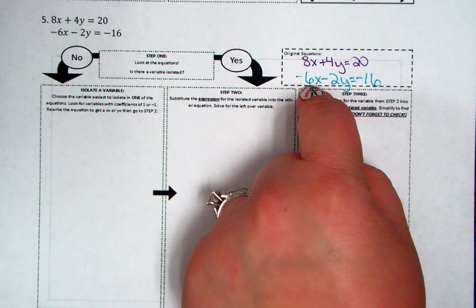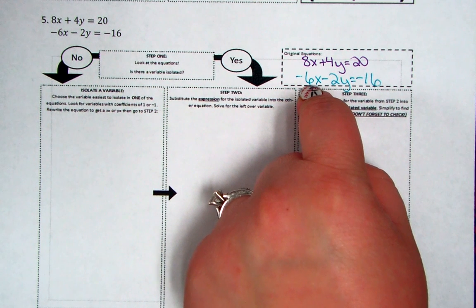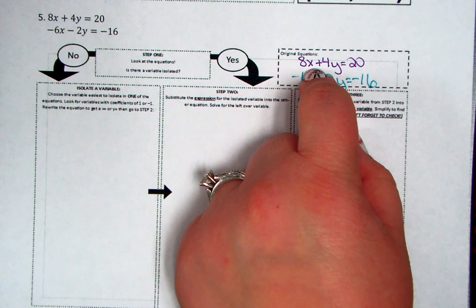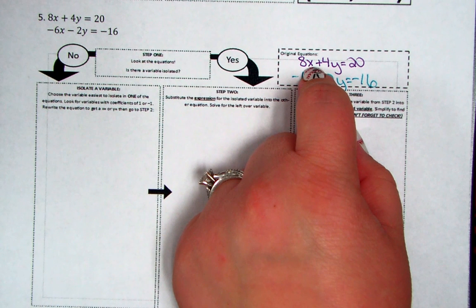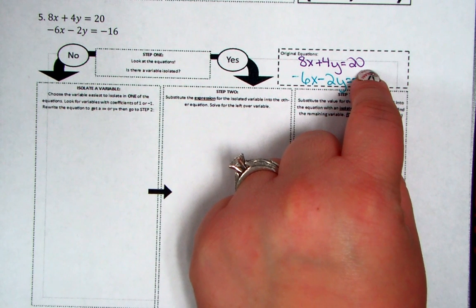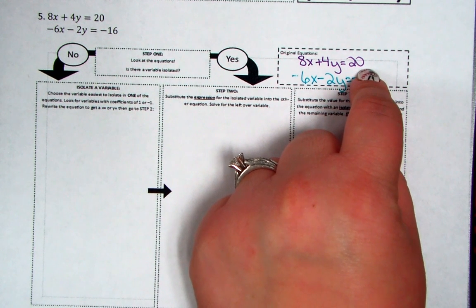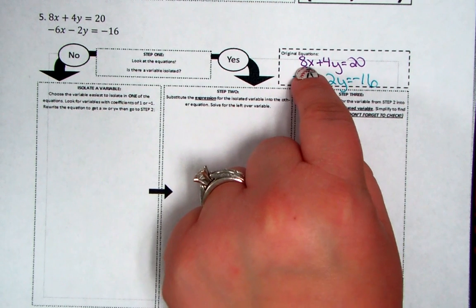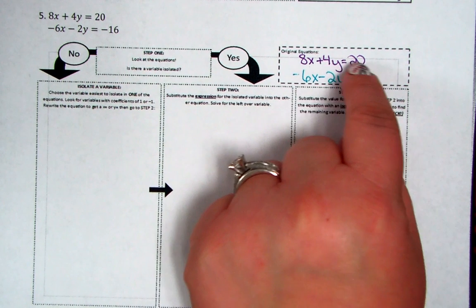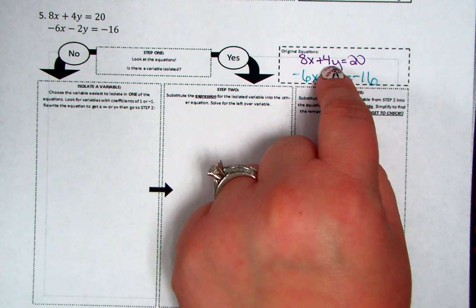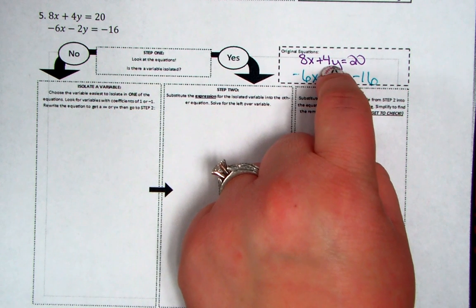My suggestion would be that when you are trying to find a variable by itself, like let's pretend that we want to take this x and see if it's by itself, that you maybe look to see, does 8 go into the other numbers? And if it doesn't, maybe look for a different variable because you're going to end up with fractions. So let's try this one. Does 4 go into 8? Yes. Does 4 go into 20? Yes. So I'm going to solve to get y by itself.